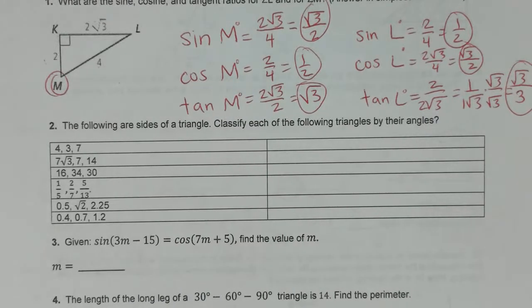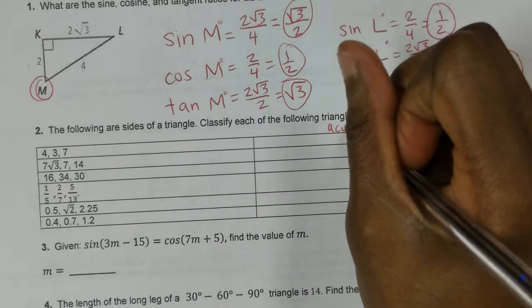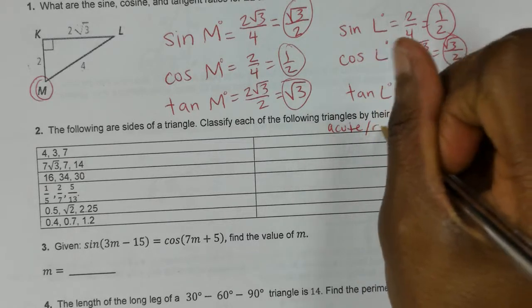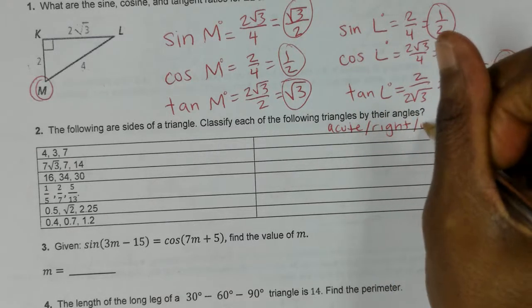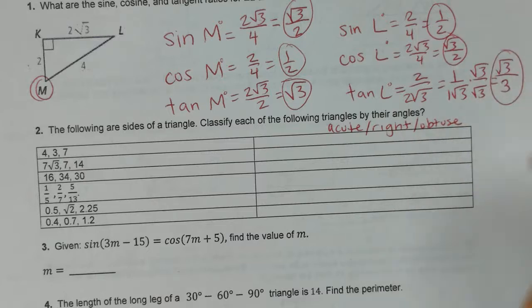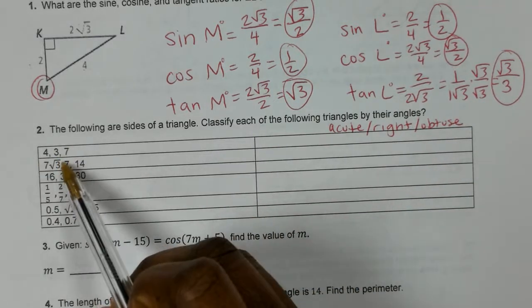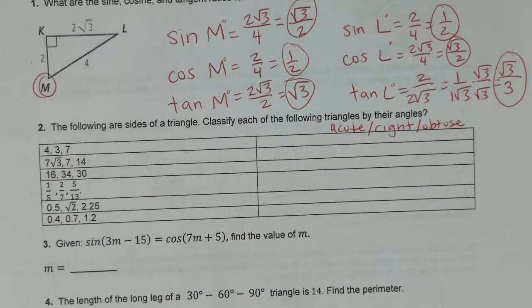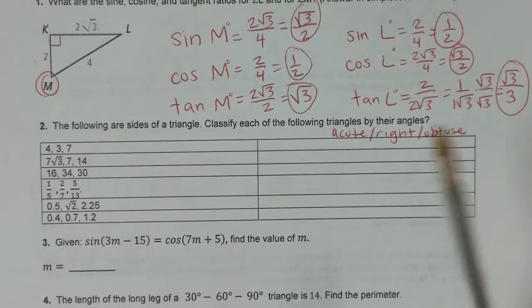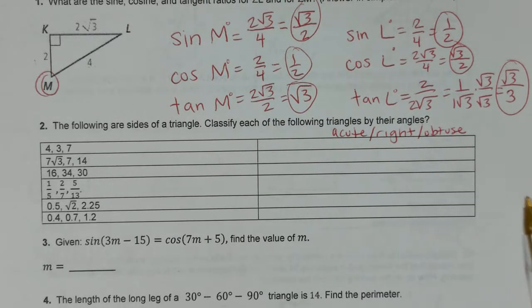Part 2: the following are sides of a triangle. Classify each by its angles. So we want to classify them as acute, right, obtuse, or equiangular, but none of these are equiangular because they don't have three of the same numbers. When they say classified by angles, it's talking about one of these classifications.